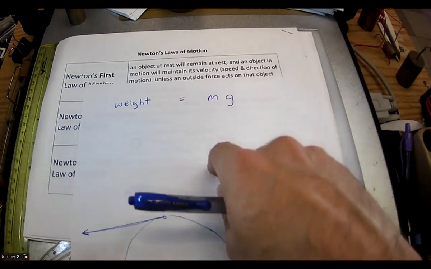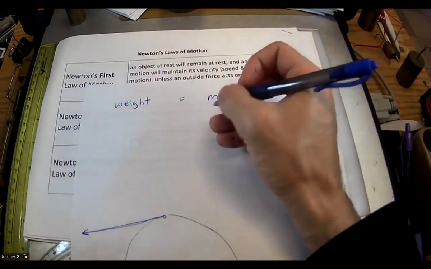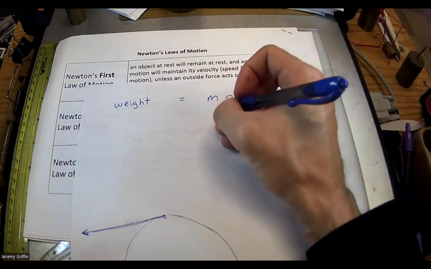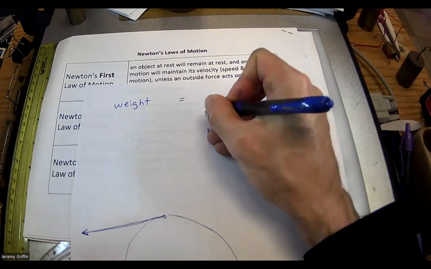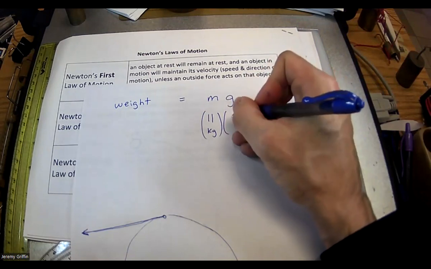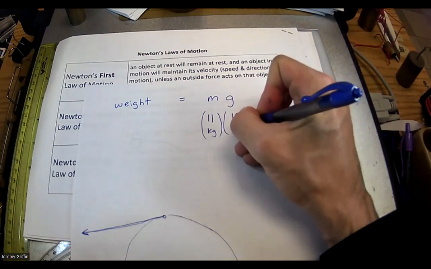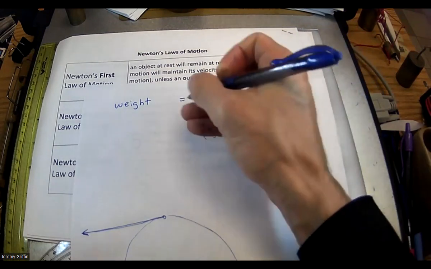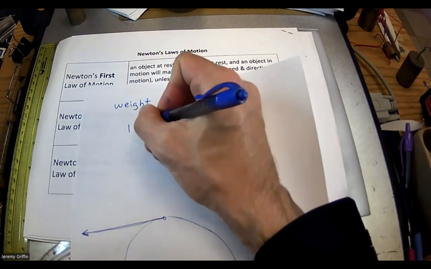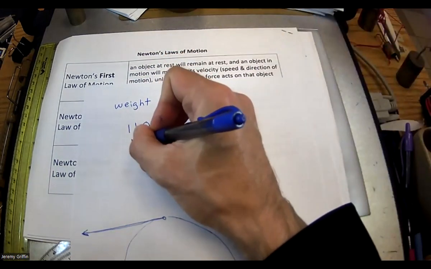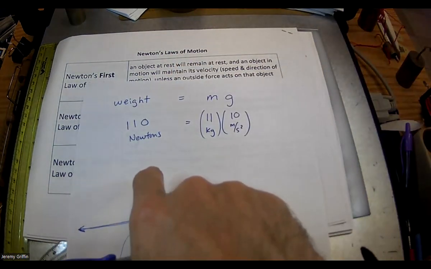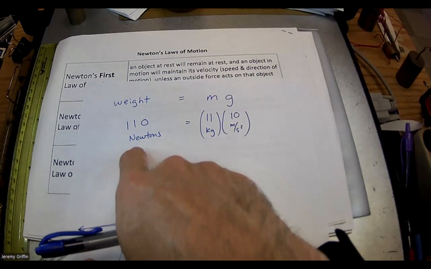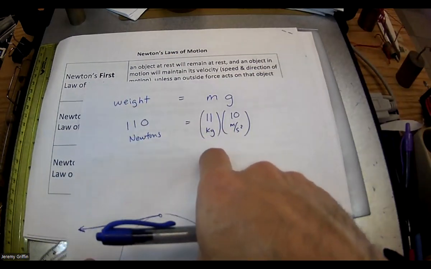Okay. Now let's pop in those numbers. So actually, I'll do this backwards of how you guys solved it. If the sheep has a mass of 11 kilograms and it's on Earth, gravity field of about 10 meters per second squared, that would give it a weight of 110 newtons. Right? Okay. And then the way the question was pitched to you guys in the Kahoot was, well, if the weight's 110 newtons, then what's the mass?